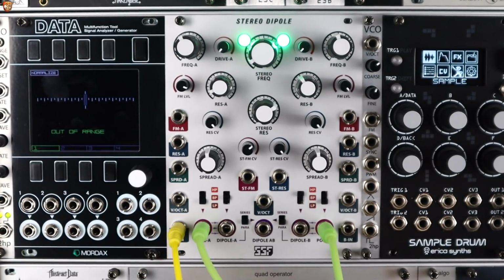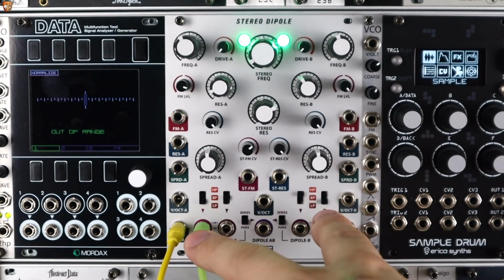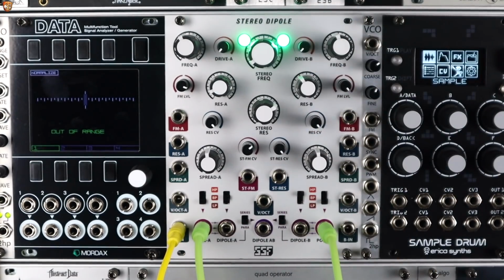Have a simple saw wave, low pitched, into input A, and this will normal over to B, coming out of a single pole on each side. It's going to get a 12 dB filter response, both set to low pass, and we can just simply control that from the cutoff.